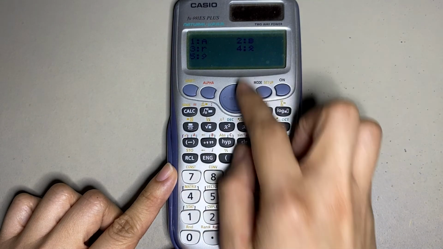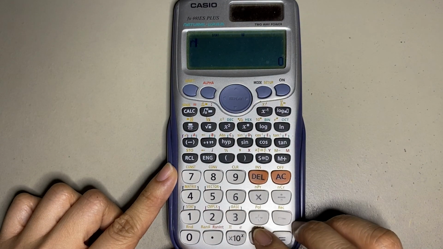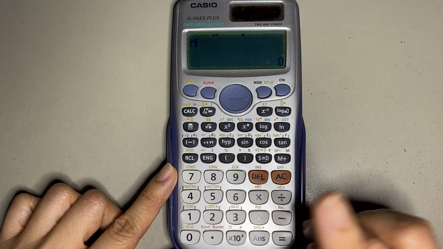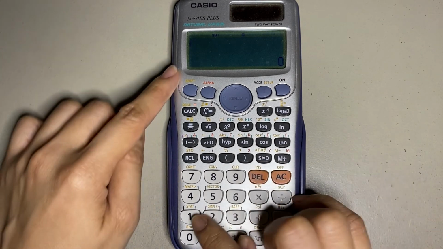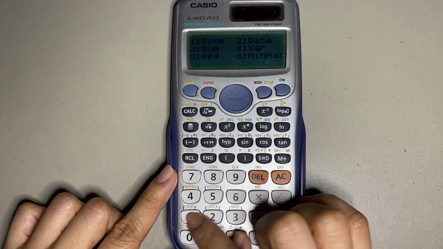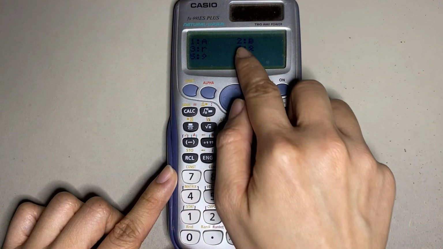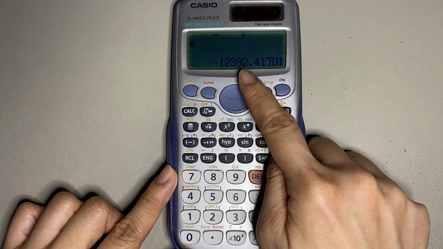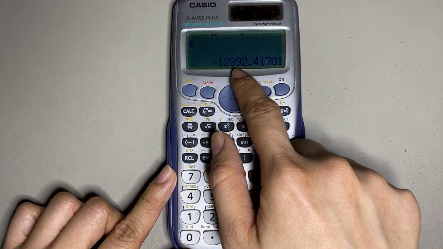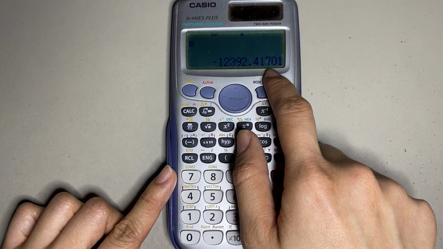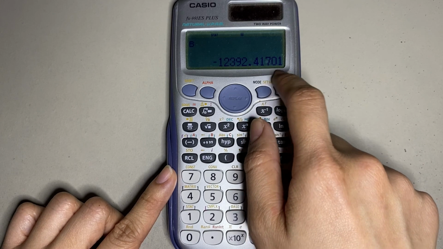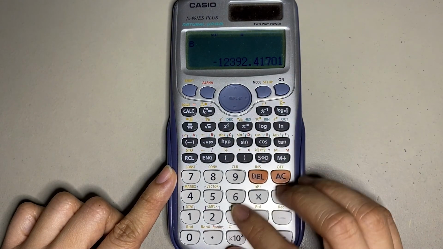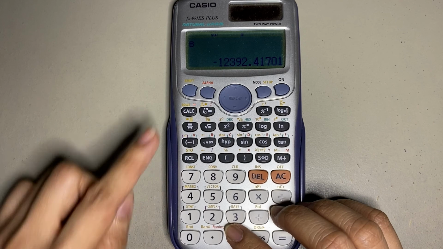So we will be needing the slope. I pressed on the wrong value. So let's go back to shift stat, regression. I need number 2. So there's the slope, negative 12,392.4170. So use this value to compute for the activation energy.